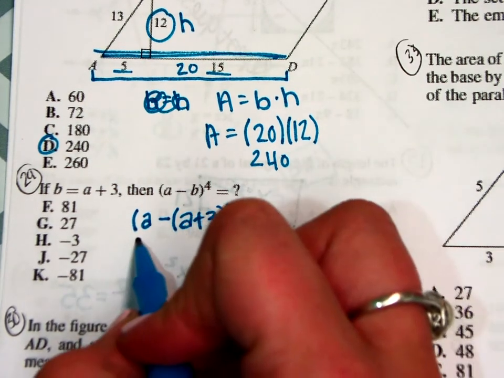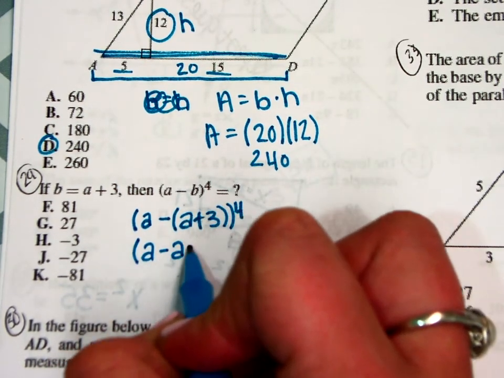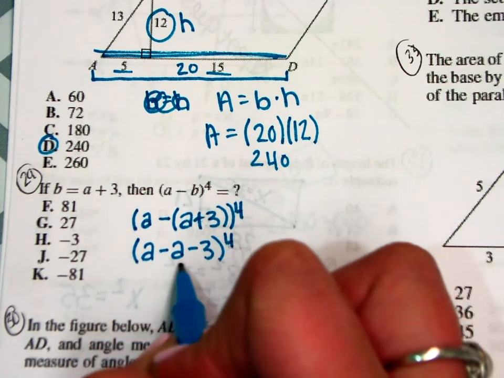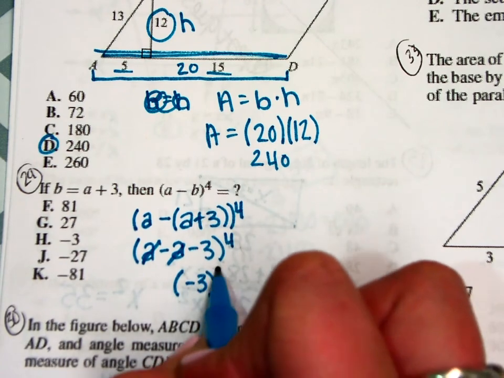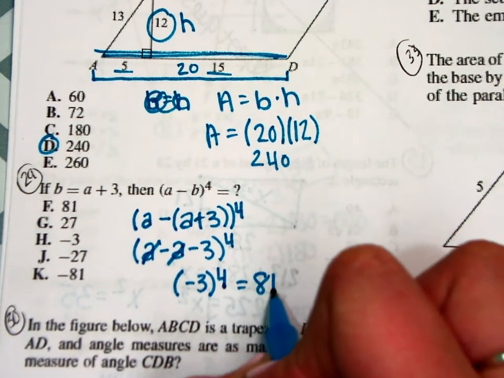So I'm going to distribute my negatives, so I get a minus a minus 3 to the 4th. A minus a is nothing, so I get -3 raised to the 4th power, which is 81.